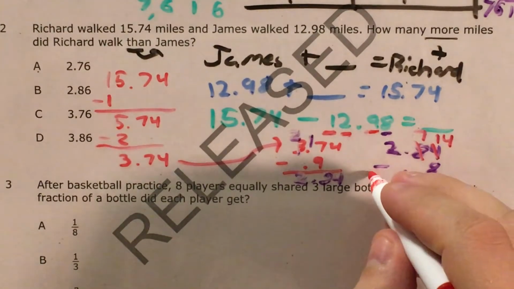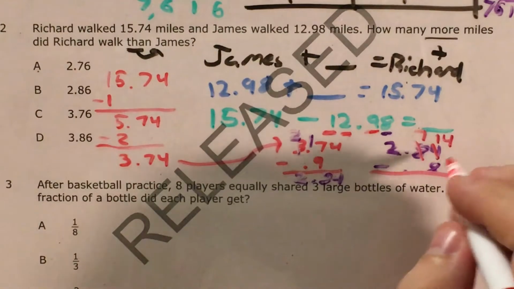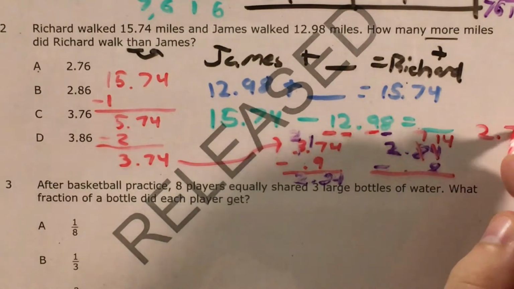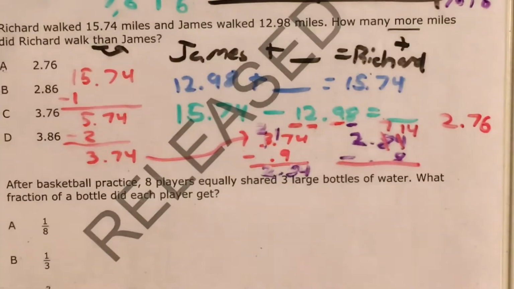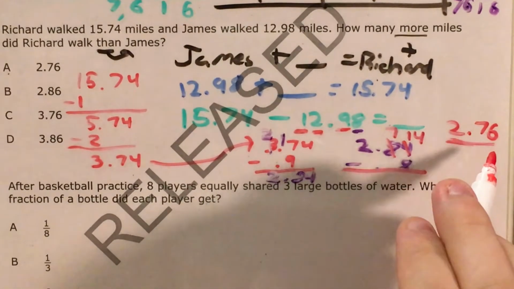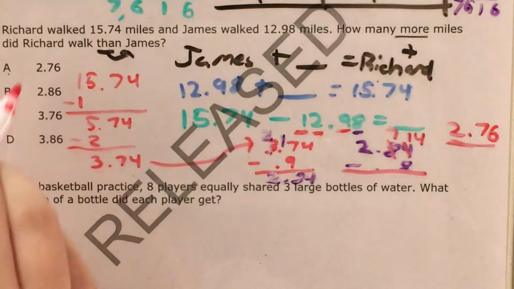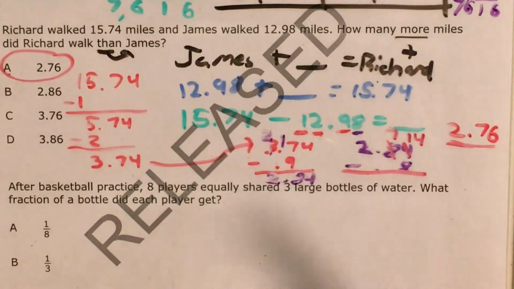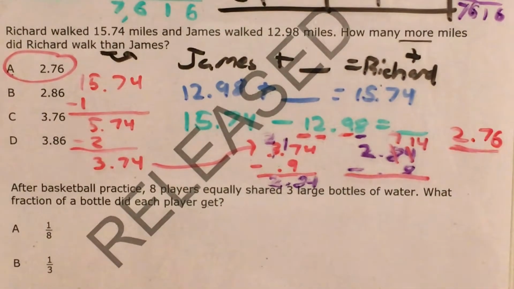Either way, it gets me 2 and 76 hundredths. I know that's a little off camera, so there we go. I end up with 2 and 76 hundredths. I compare it to my answer choices, and it matches choice A. So that's a good bit of work.